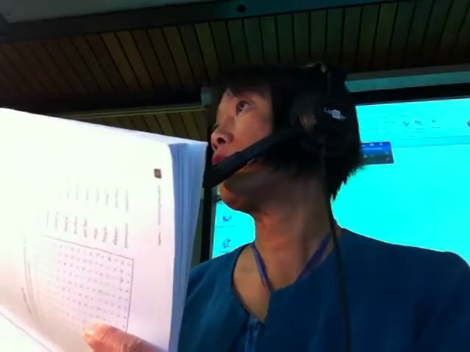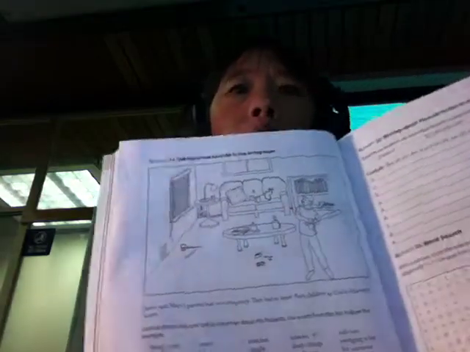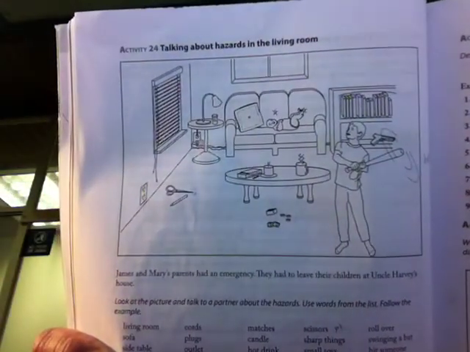Now, we talked about hazards in the kitchen, but there are also hazards in another room in the house. Do you recognize which room this is in Activity 24? What room do we have here? That's a living room. You can study that page and you can see the vocabulary, and when we come back, we'll be talking about the hazards in the living room, and you can write sentences about those hazards.